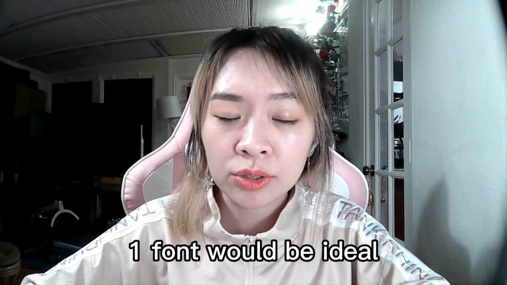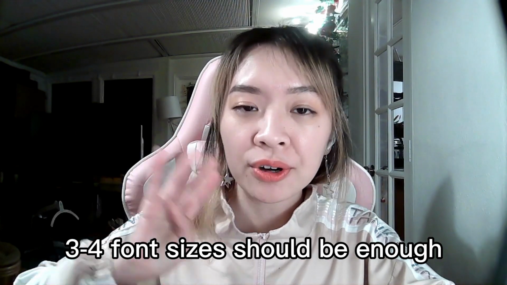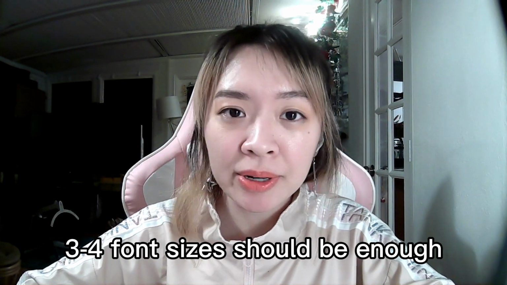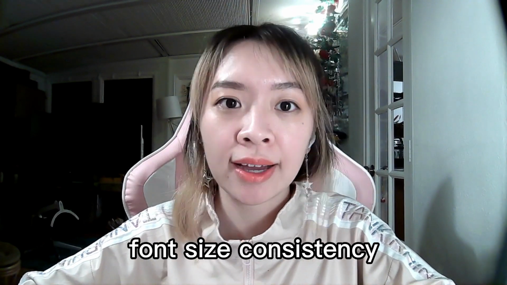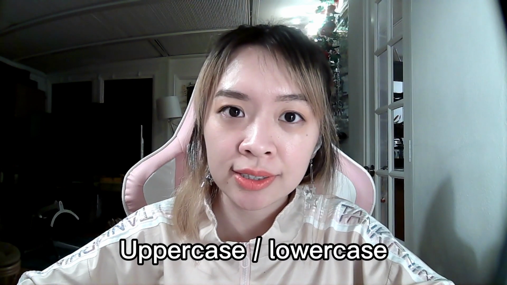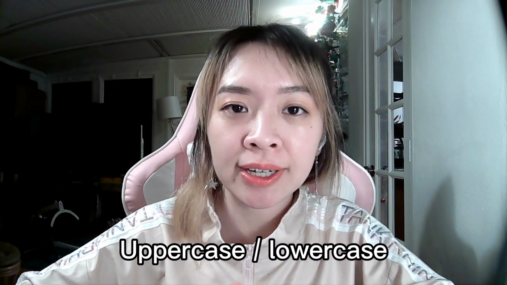A different font would instantly give recruiters and interviewers the impression that you are not paying enough attention to details and you are not a good designer. 3 to 4 font sizes should cover all you need in a presentation. Check whether or not the font sizes are consistent in title and body text, etc. Also check whether or not you are using uppercase and lowercase in a very consistent way.